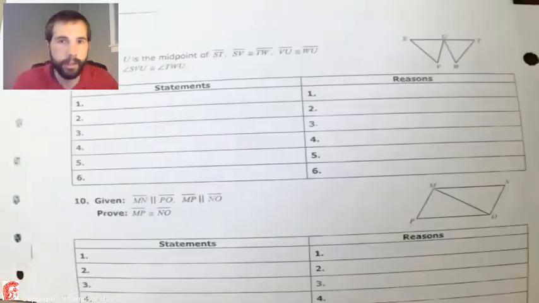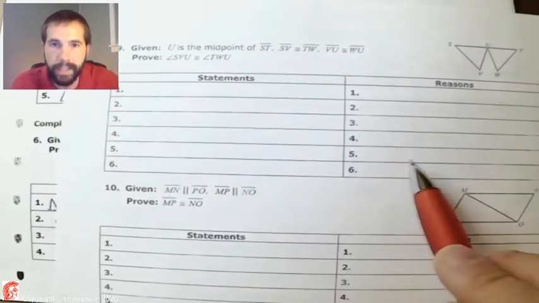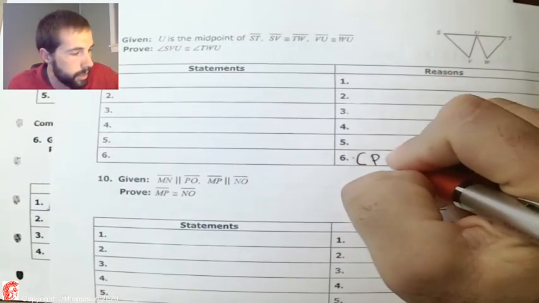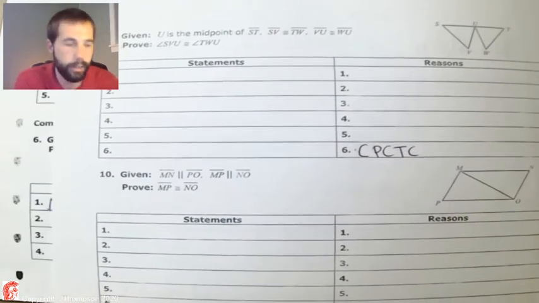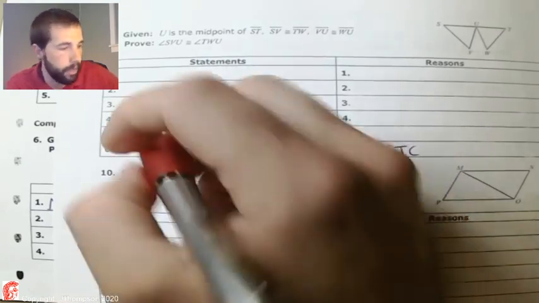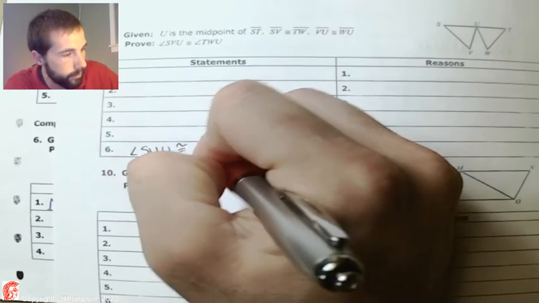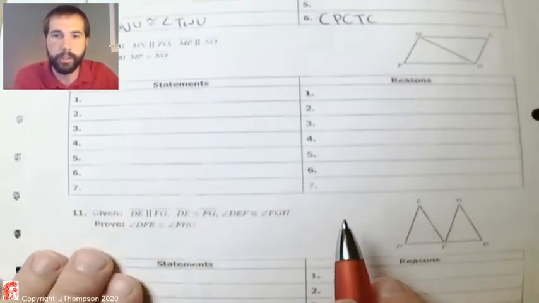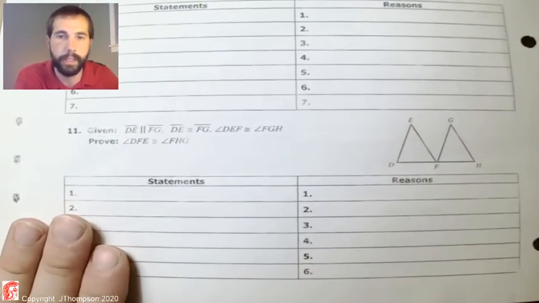Onto the back, number 9, we're proving that 2 parts are congruent, 2 angles. So our last reason here to prove that parts are congruent, it's going to be CPCTC. So that's a little hint. So you're proving that these angles are equal. They're going to be equal by CPCTC. Okay, same thing with number 10. You're proving parts are congruent, so that's CPCTC. And then number 11, two parts are congruent, so that's CPCTC.